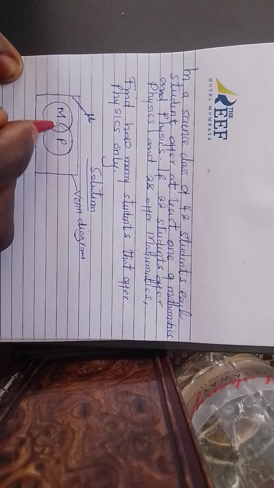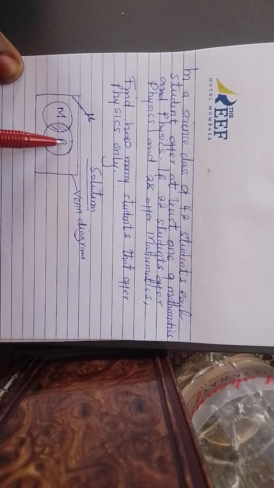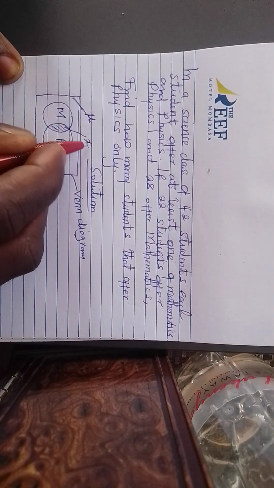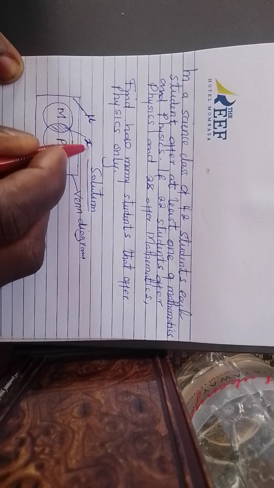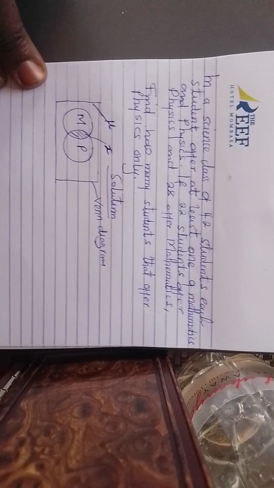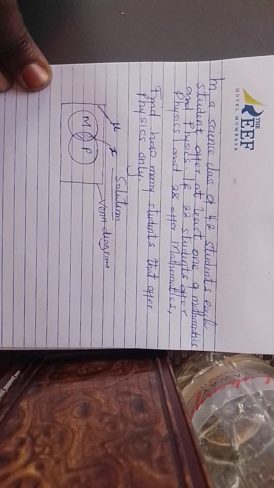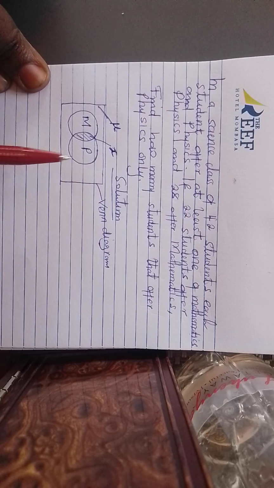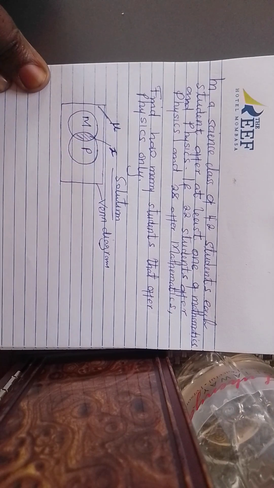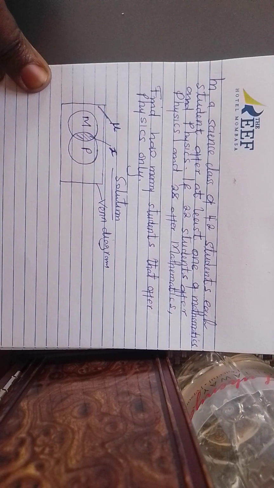Then of course this central part is M intersection P. Let's call that central part X. Now, we actually want to find the value of X.